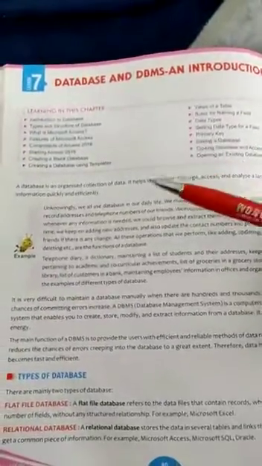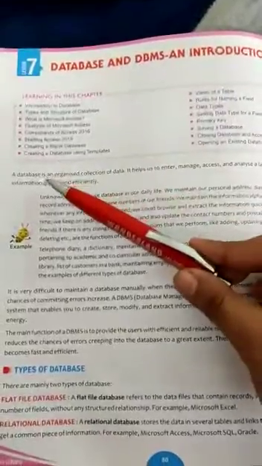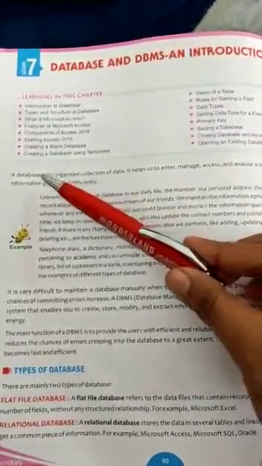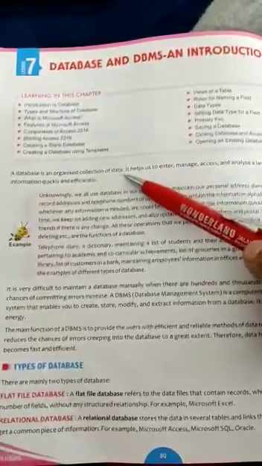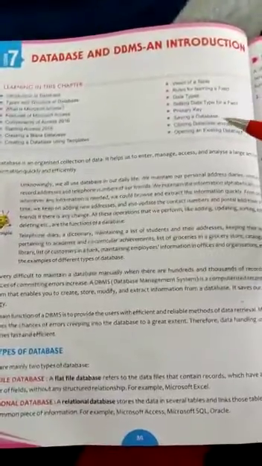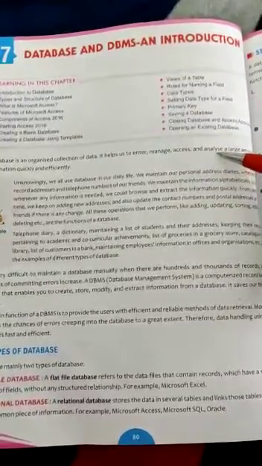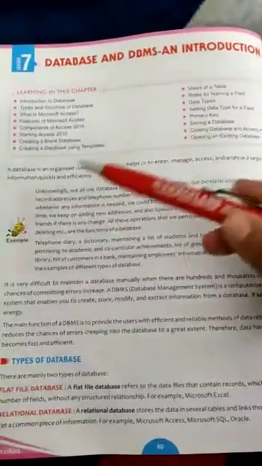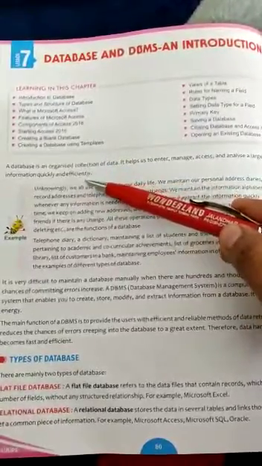Firstly, we will have a brief introduction about the DBMS. A database is an organized collection of data. It helps us to enter, manage, access and analyze a large amount of information quickly and efficiently.